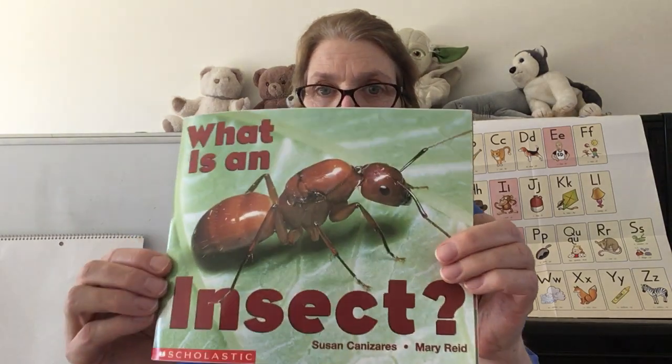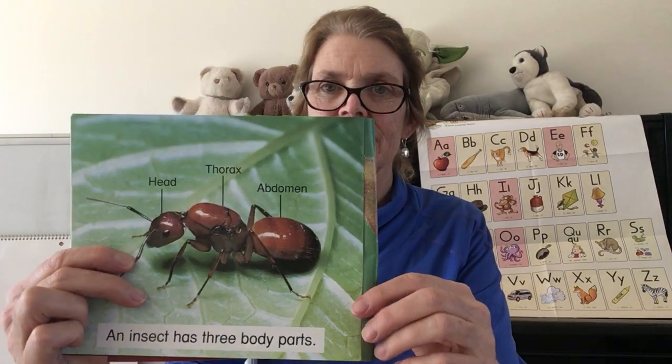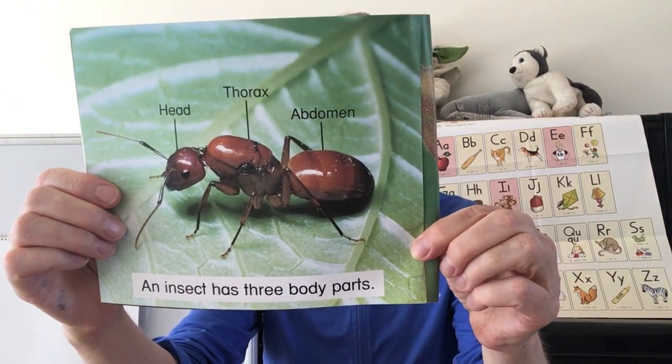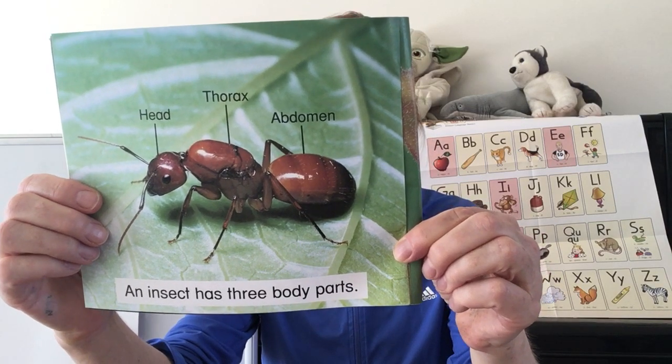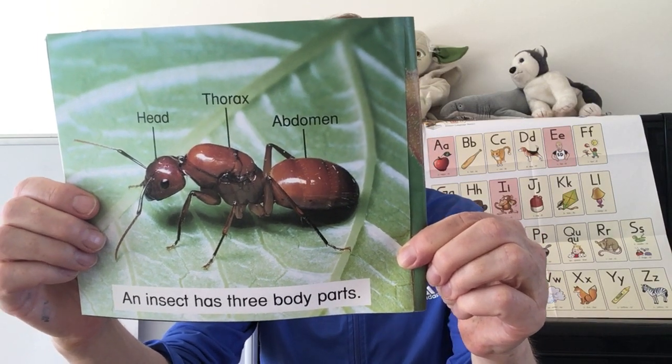I have a book that I'm going to talk to you about. It's called What is an Insect? And there's a special page in the book that says an insect has 3 body parts: a head, a thorax, and an abdomen. So that's true about insects.